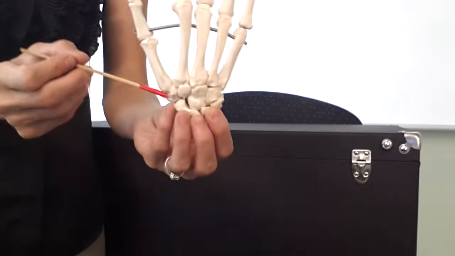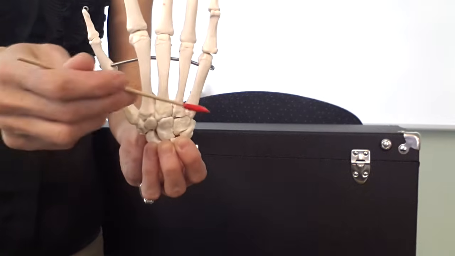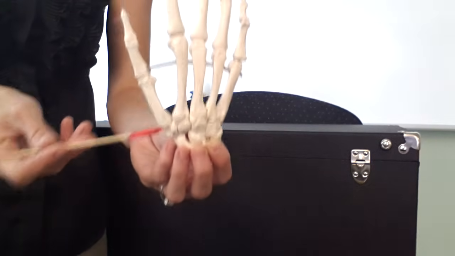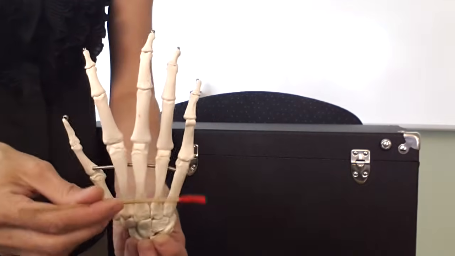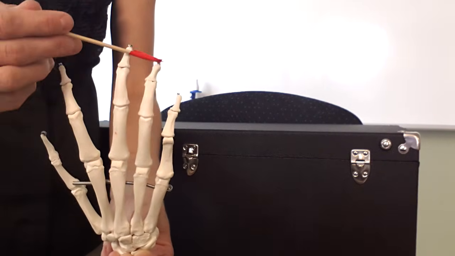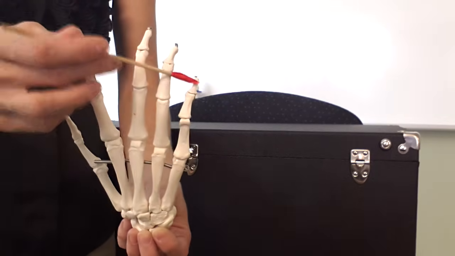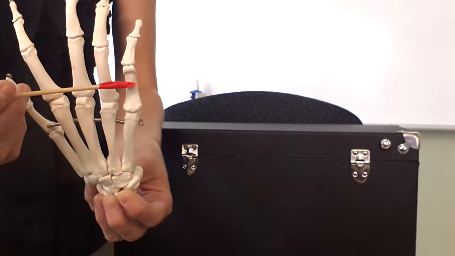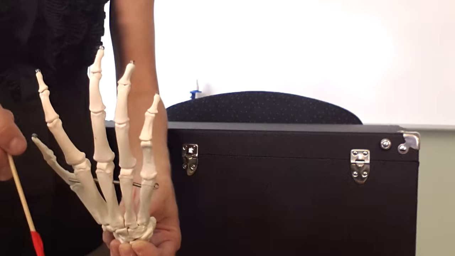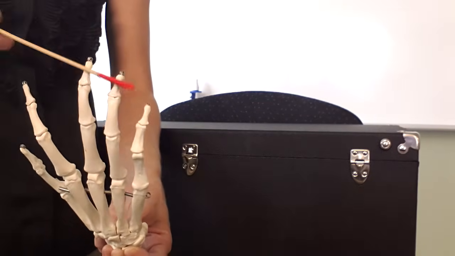Going out from the carpals into the bones of the hand, we have the metacarpals. We have 1 metacarpal for each finger. Then we go out to the smaller bones of the fingers, called the phalanges, or singular, a phalanx. For each finger, we have 3 phalanges: the proximal phalanges, the middle phalanges, and the distal phalanges. Remember, distal are more distant from the body. They're the last phalanges.